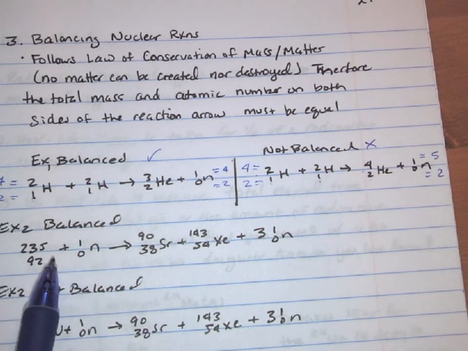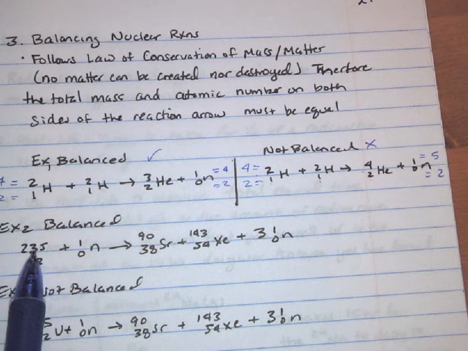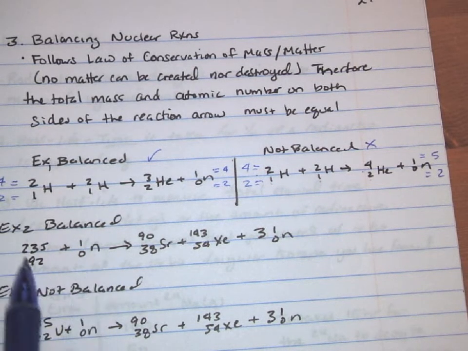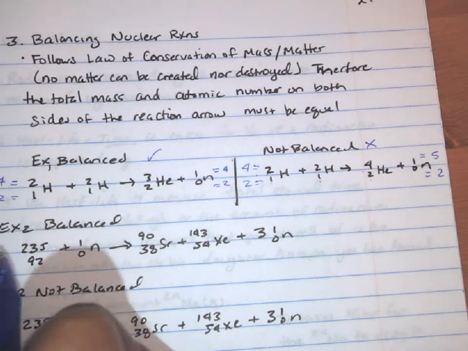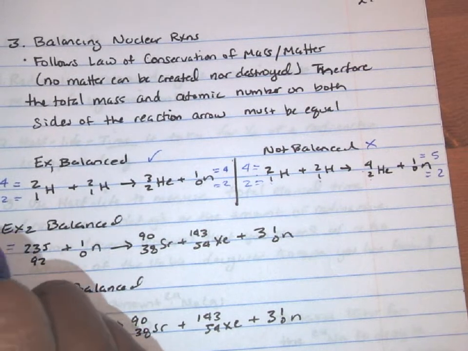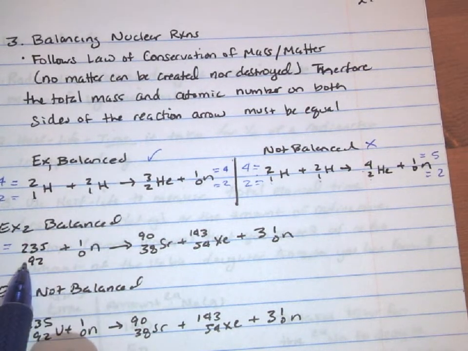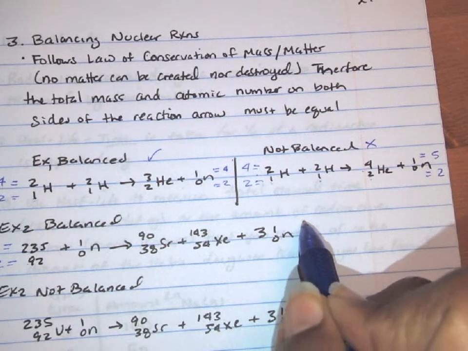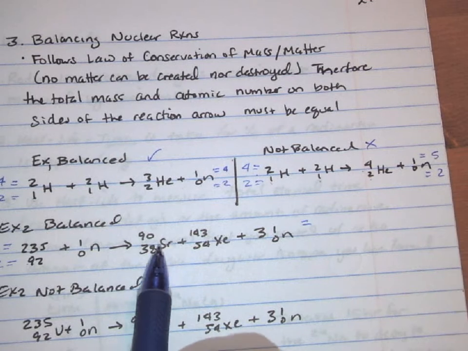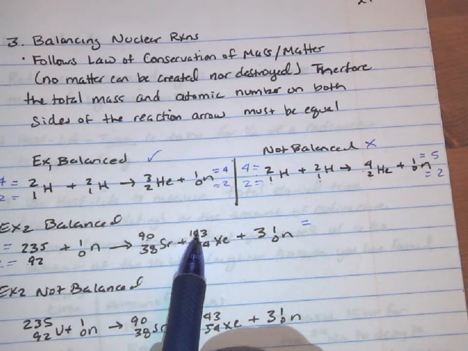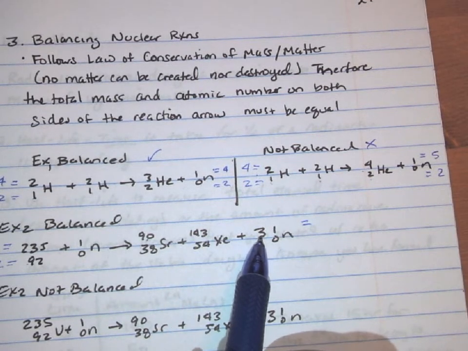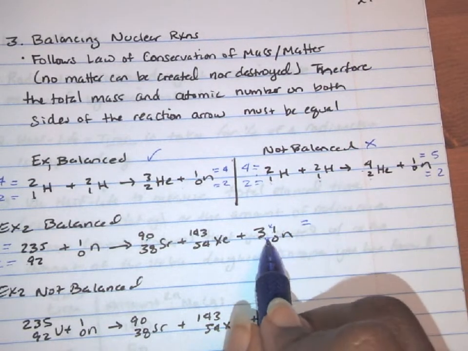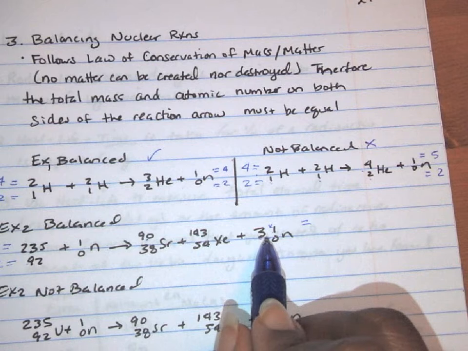All right, let's look at a final example here. Let's see if this one is balanced. So we have on the left side of the arrow, so the reactant side, what we're starting with, 235 plus 1. When I add up the mass numbers, I get 236. And on the bottom, I get 92 plus 0, I get 92. Now when I do the same thing on this side, I have 90 plus 143. This coefficient of 3 in front tells me I need to multiply the mass number and atomic number by that 3, because I have 3 of them.